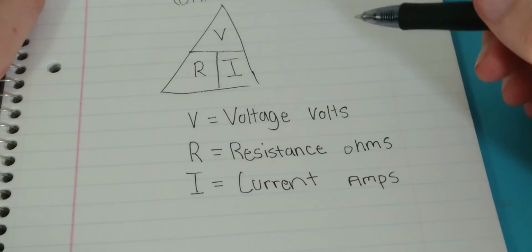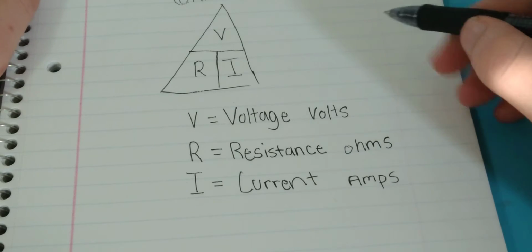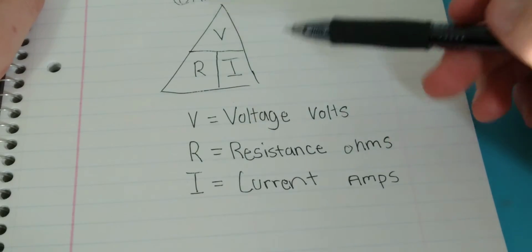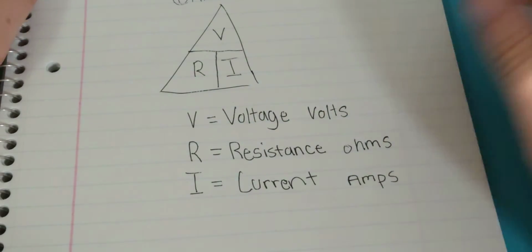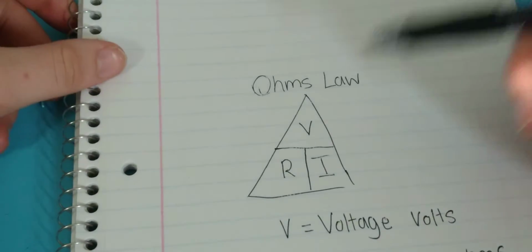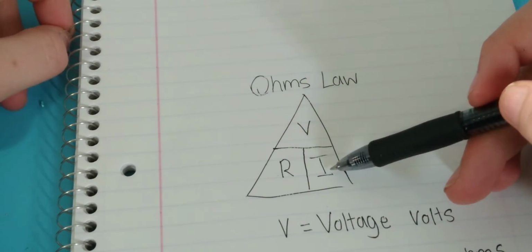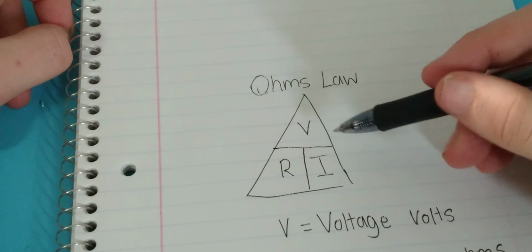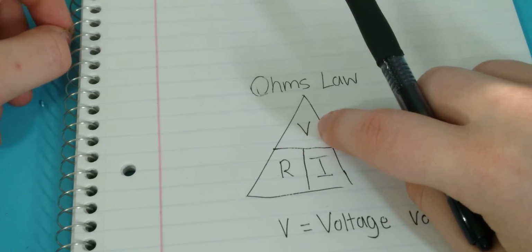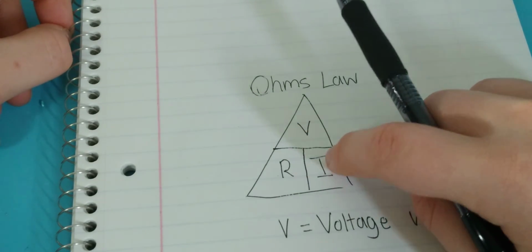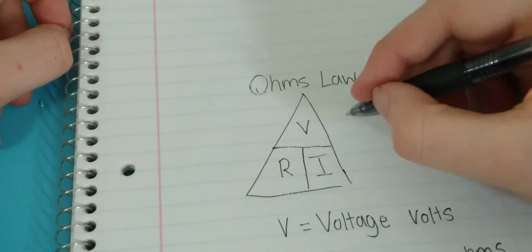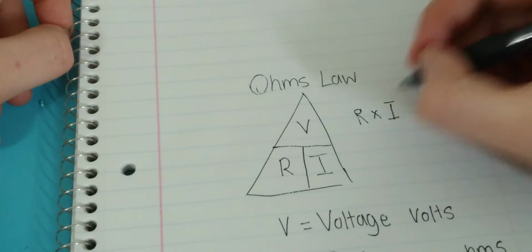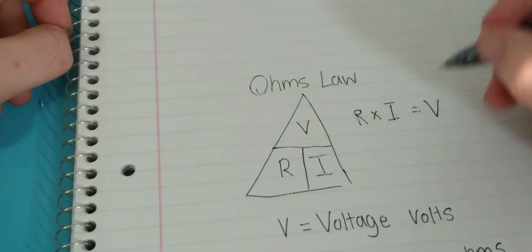Now, we need the formulas to figure out the voltage of a circuit, the resistance of a circuit, and the current of a circuit. Now, what we do is we multiply on the bottom, and we divide if it's on the top. So we're in the V right now. So we're going to multiply R times I. R times I is equal to V.